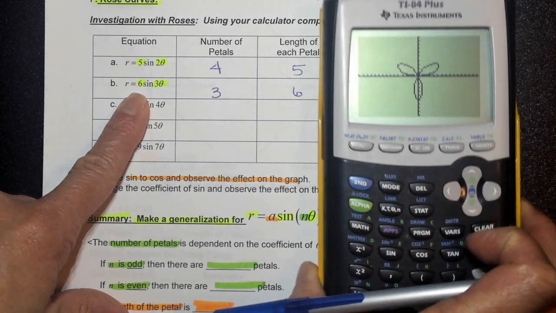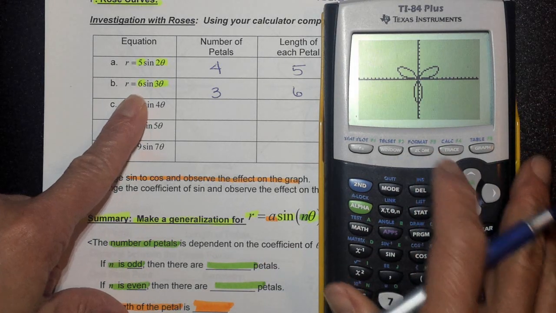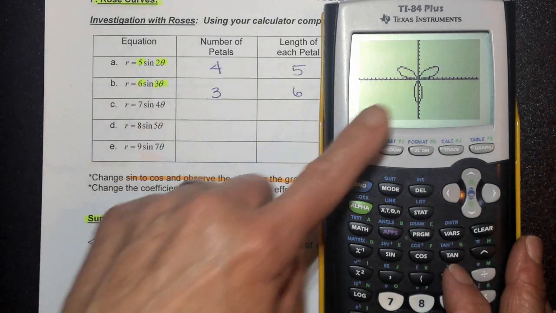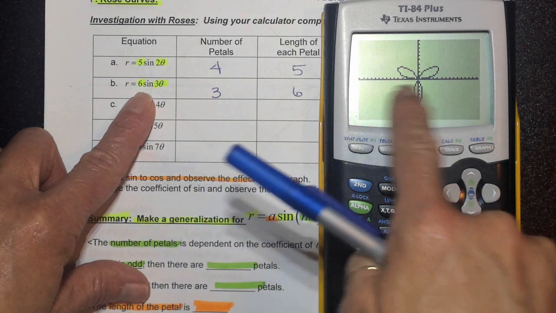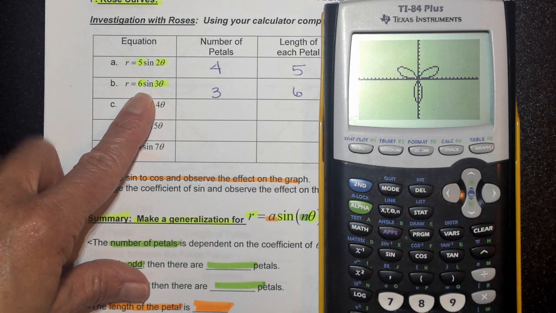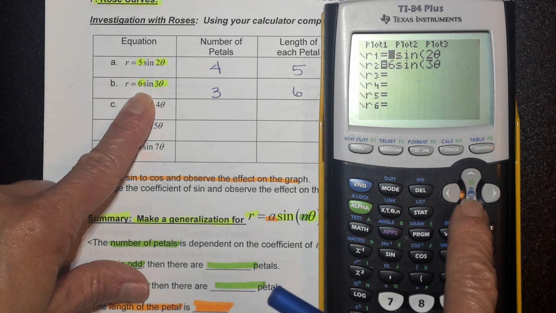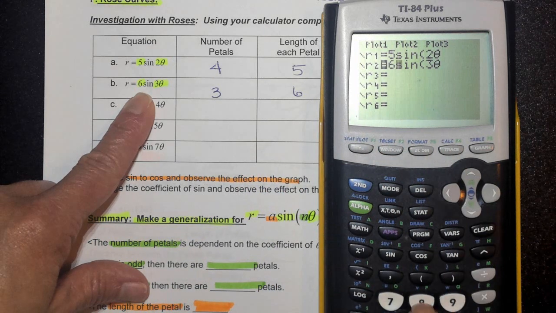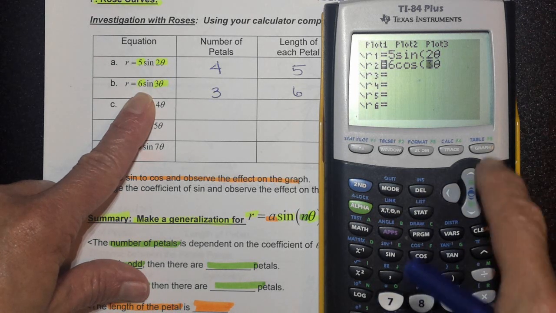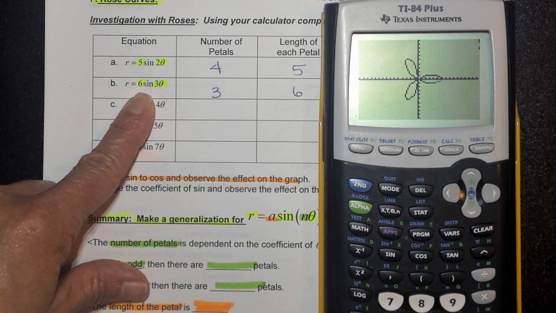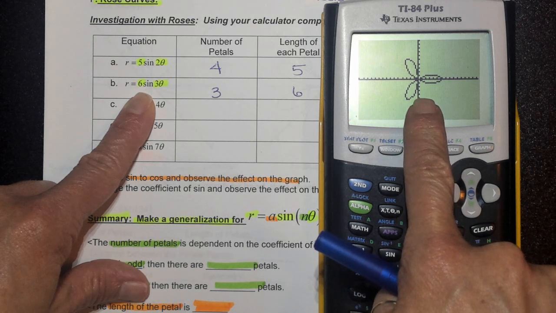So let's see what happens. This is when we have sine. Let's see what happens when my trig function is cosine. So I'm going to go in and change this one, so now we can see what this looks like, just to get a visual. Now I'll go back in here, and instead of sine, I'm going to put in cosine, and let's see what happens. So remember, we had a petal that was on the y-axis. So let's graph this. See how that changed?